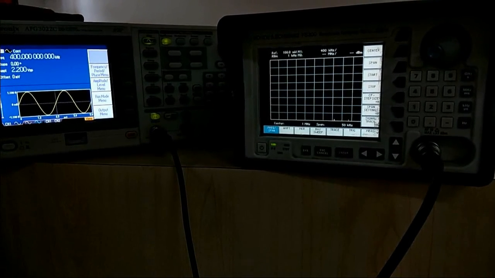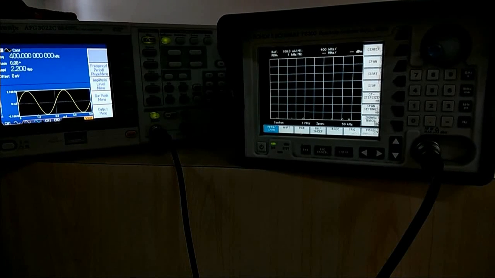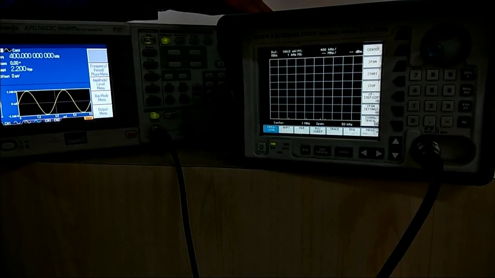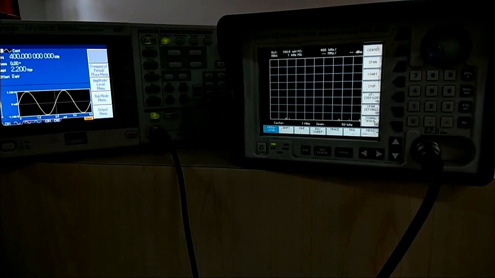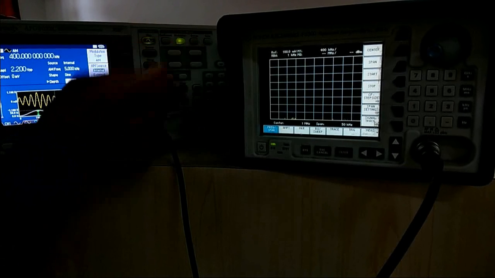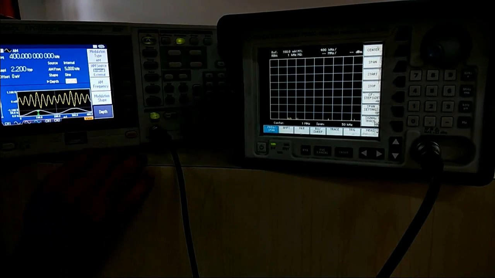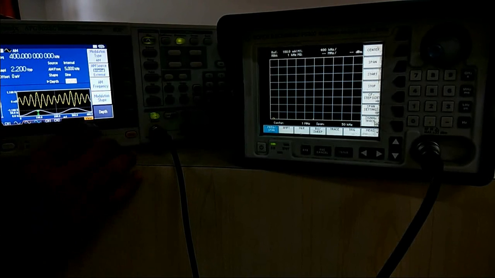So now let's see the spectrum practically. This is our setup, this is my function generator, and this is our spectrum analyzer. Let's generate the AM signal with this function generator. This is the modulation button, and you can set this frequency to 400 kilohertz. It is already set there.